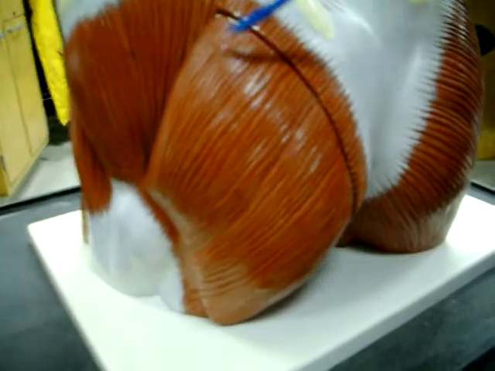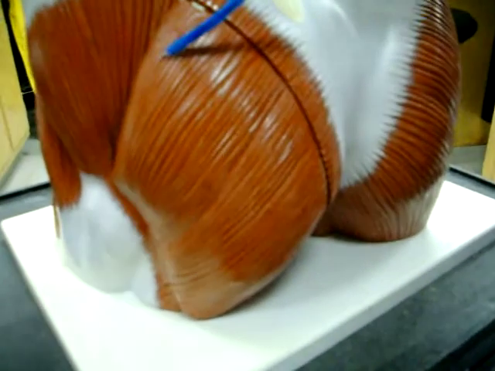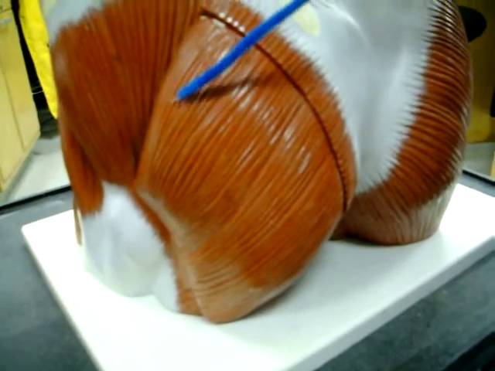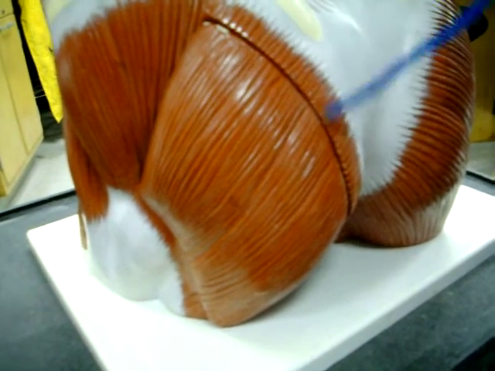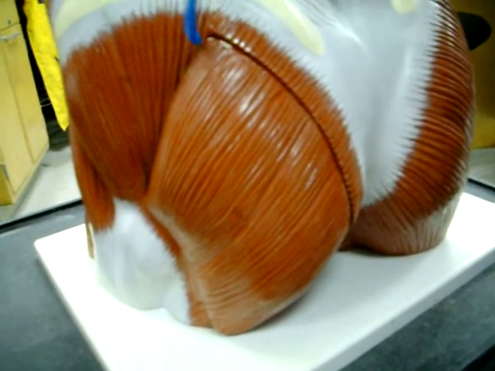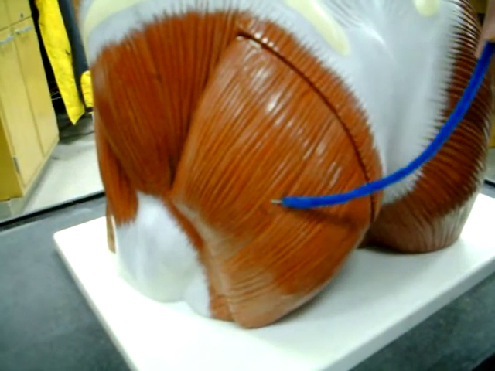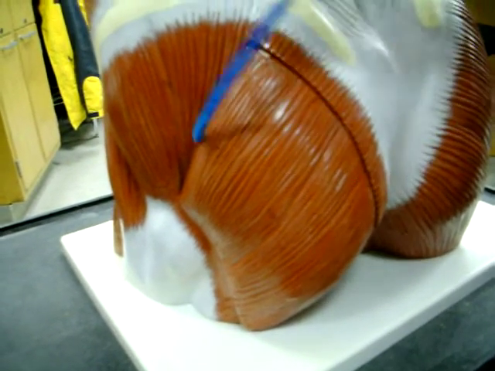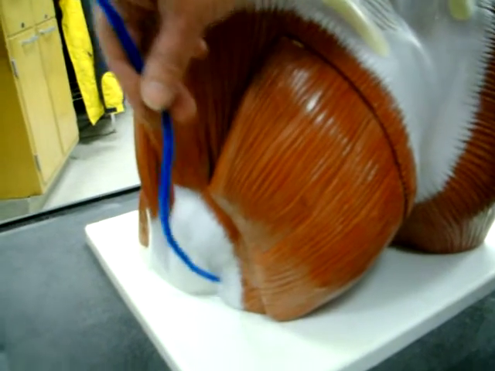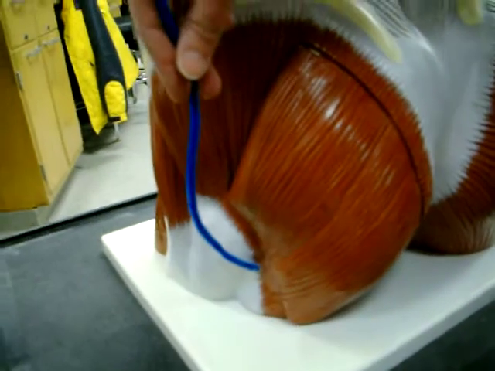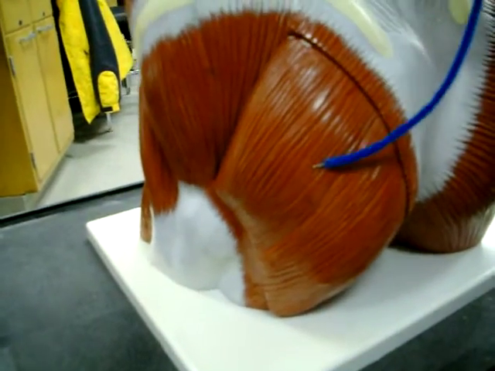Alright, we're going. The gluteus maximus. The origin is the iliac crest, posterior gluteal line, and lateral surface of the ilium, sacrum, coccyx, and thoracolumbar fascia. The insertion point is the iliotibial tract and gluteal tuberosity of the femur. The action is extension and lateral rotation at the hip.